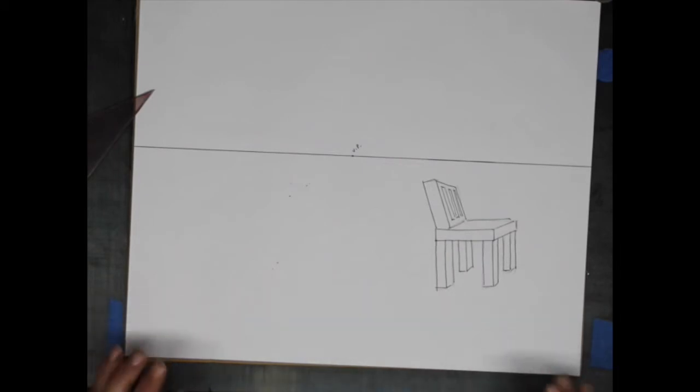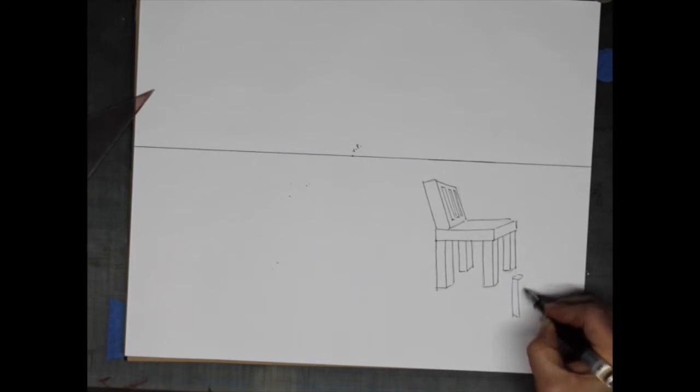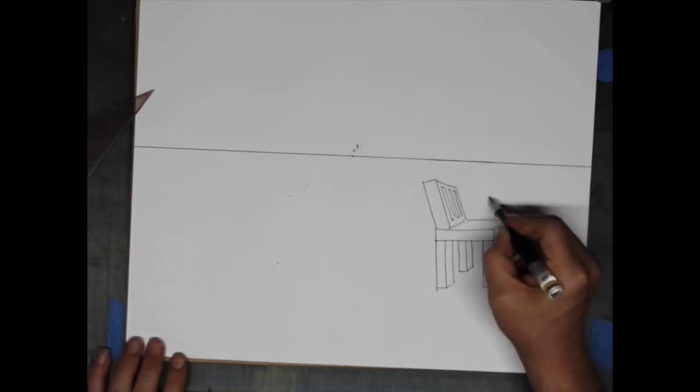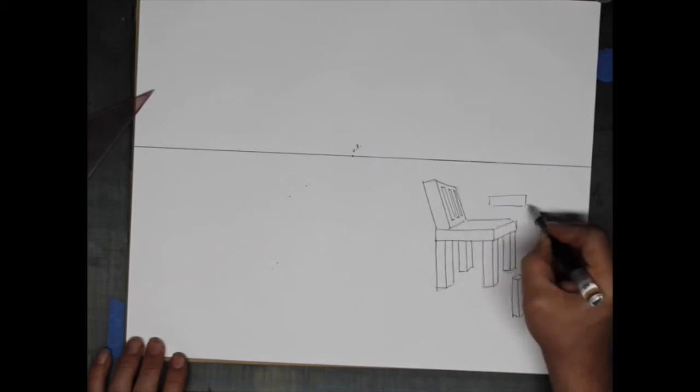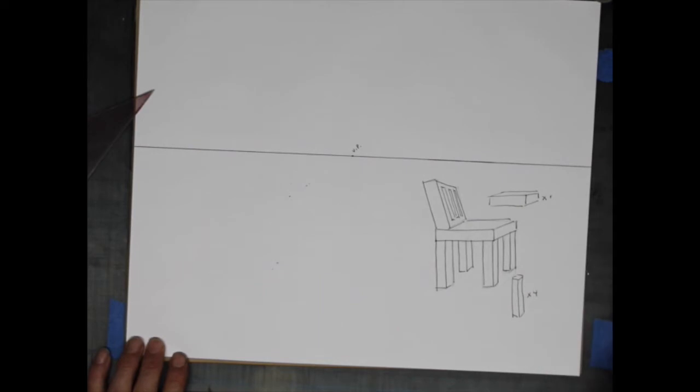Let's think about what components make up our chair. Well, we've got four legs that are long cuboid shapes that look like this. We have a flat box for the seat, like that.